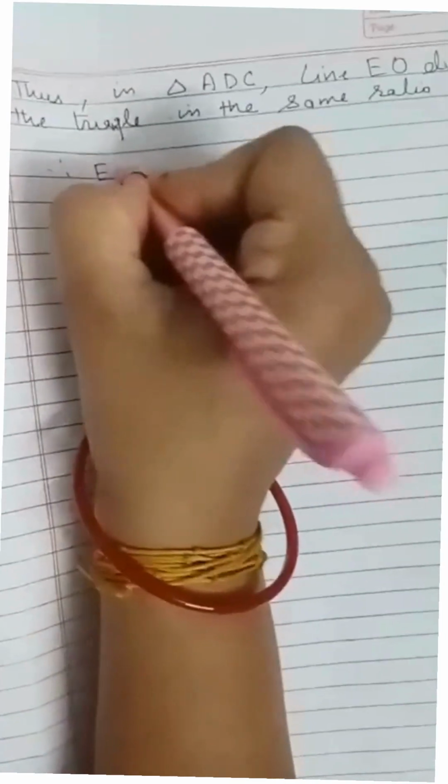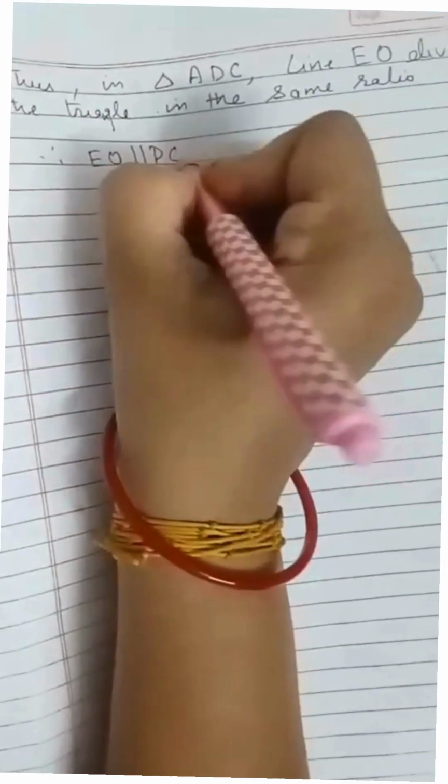Therefore EO is parallel to DC. We have to apply the same theorem: if a line divides any two sides of a triangle in the same ratio, then the line is parallel to the third side.